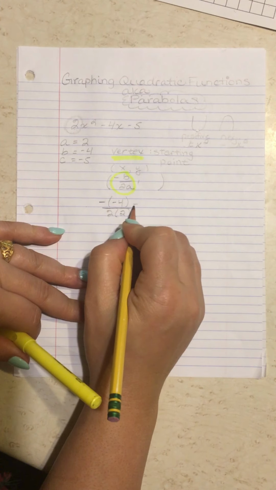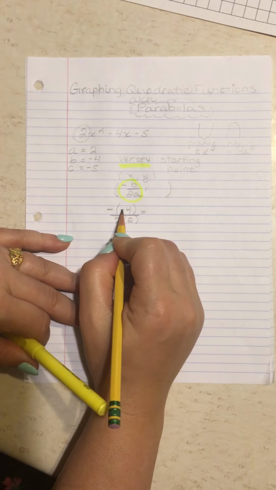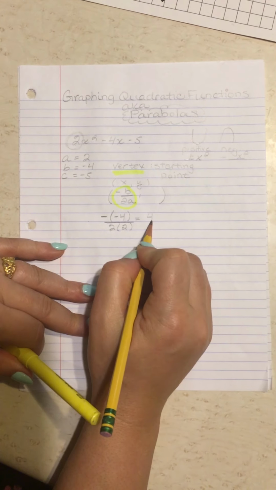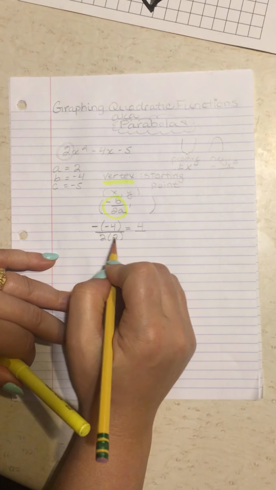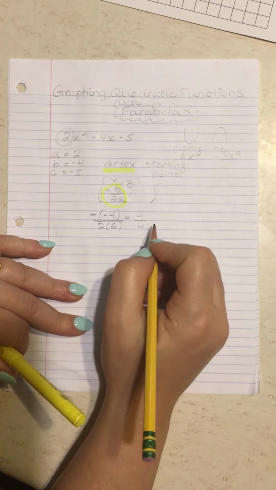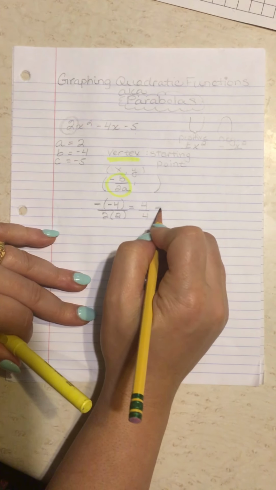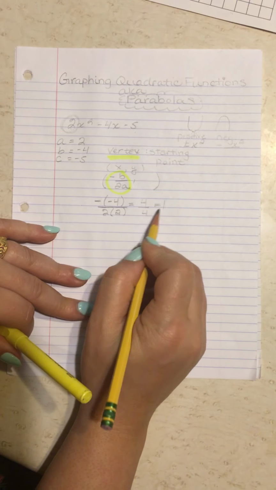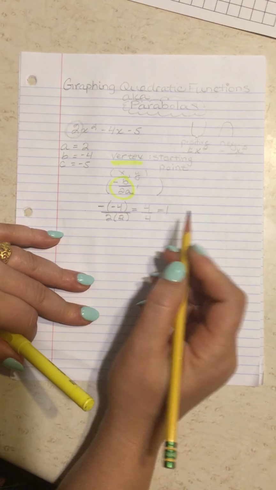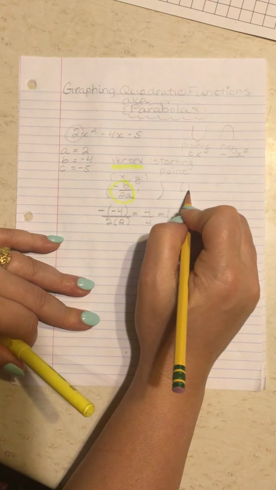Let's simplify right here. Now we have a negative times a negative, which is a positive, over 2 times 2, which is 4. So the x value equals 1, because 4 divided by 4 is 1. That's our x value. So our vertex x is 1.